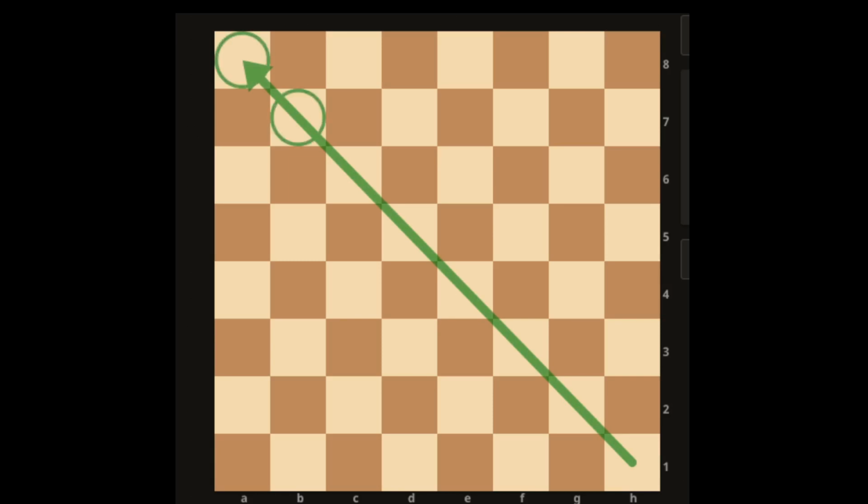Now, if we were to do a diagonal, both the letter and the number would change for each square. And just to be quirky, we could do this one backwards. This is A8, B7, C6, D5, E4, F3, G2, H1. Okay, now let's give you a little test. I'm going to give you 5 seconds to figure it out. What is the name of this square?